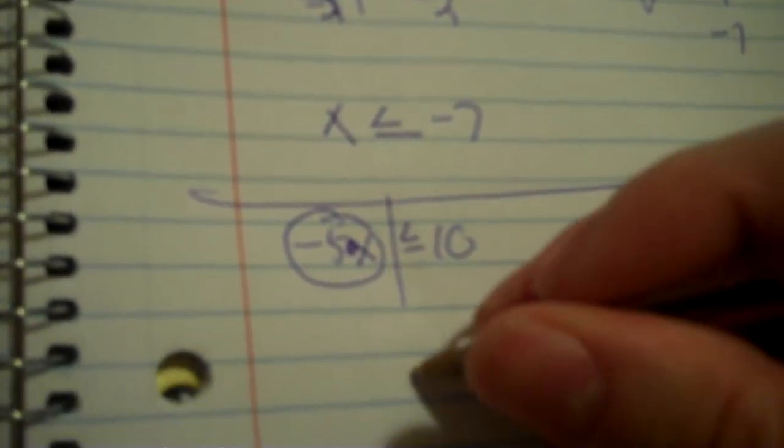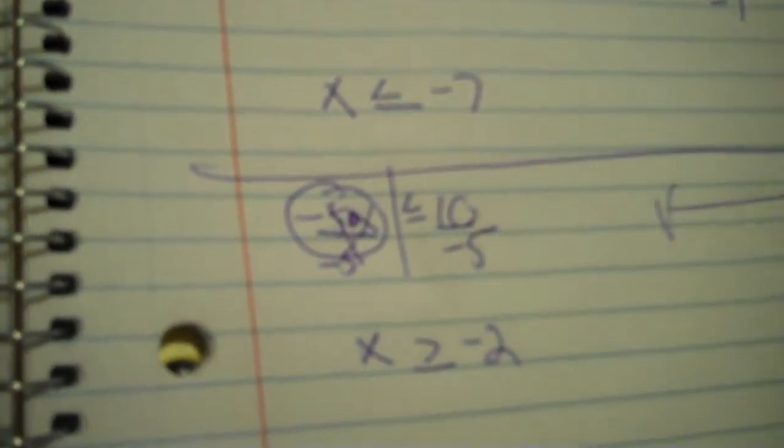Next one, negative 5x less than or equal to 10. So what are we going to do? Well, we're going to look at the side where the x is at. There's no sign between the 5 and the x, so that's a times. So we need to circle our multiplication operation. If it's by a negative, the sign needs to flip. And I need to divide by negative 5. So I have the x, 10 divided by negative 5 is negative 2. So negative 2. Circle, fill it in.